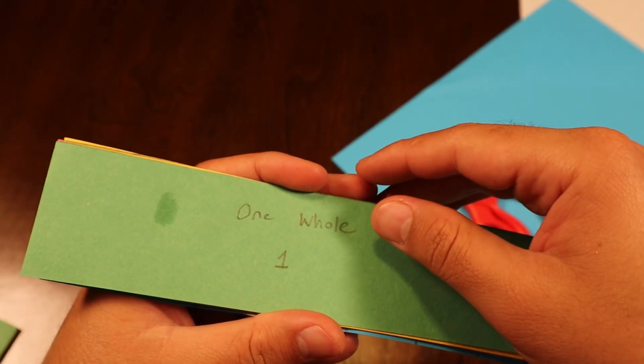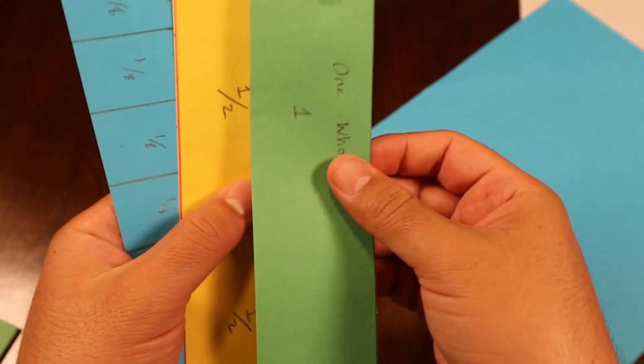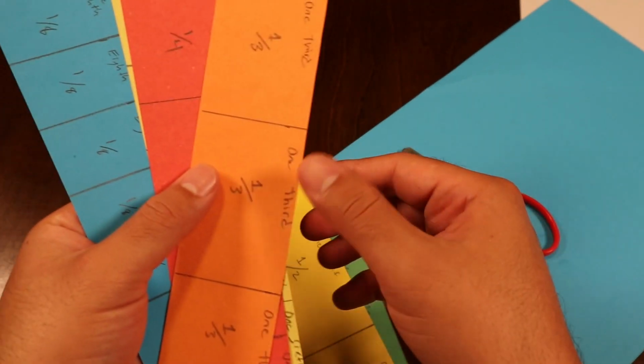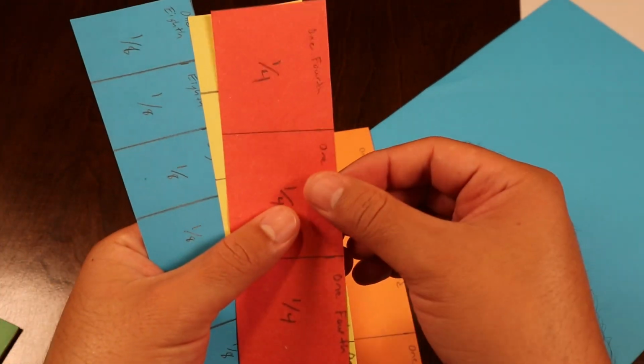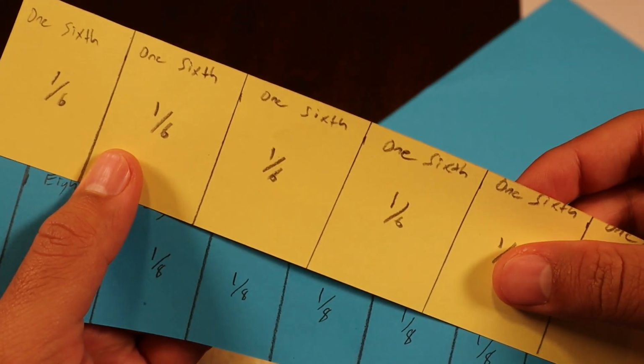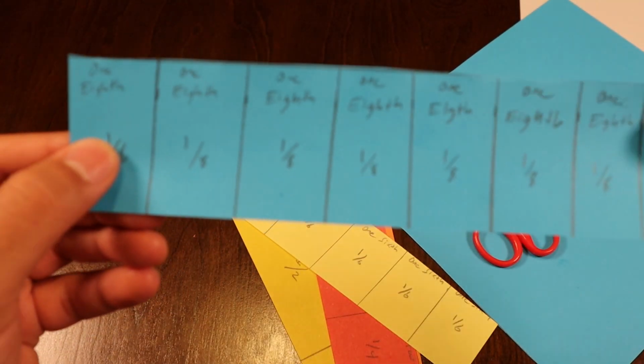We have finished cutting all the visual bar models. So we have the 1/2, the 1/2, 1/3, 1/4, 1/6, and finally the 1/8.